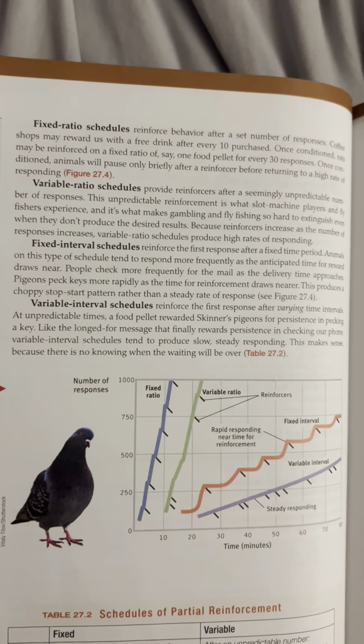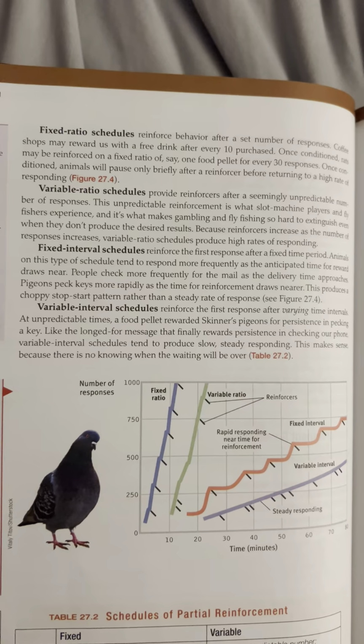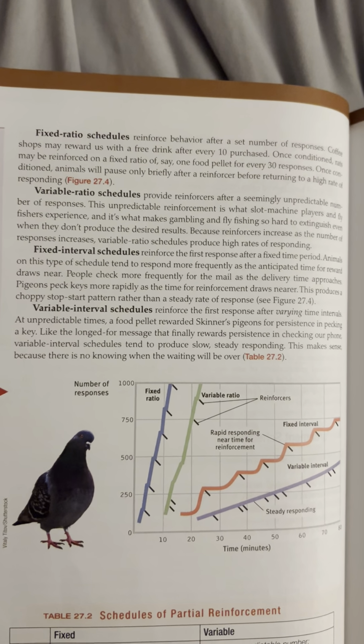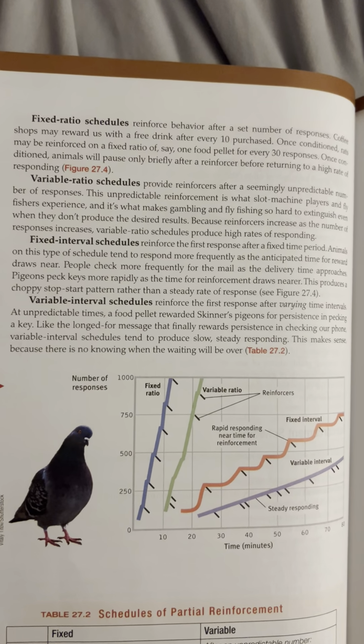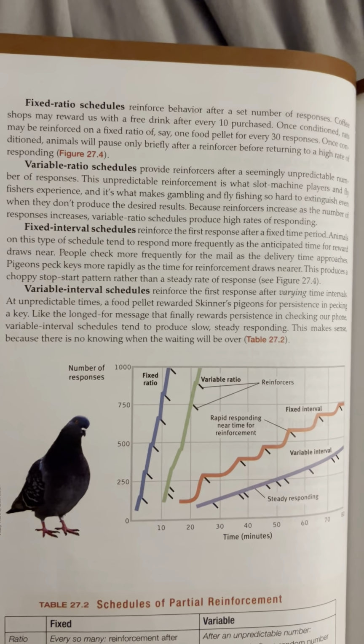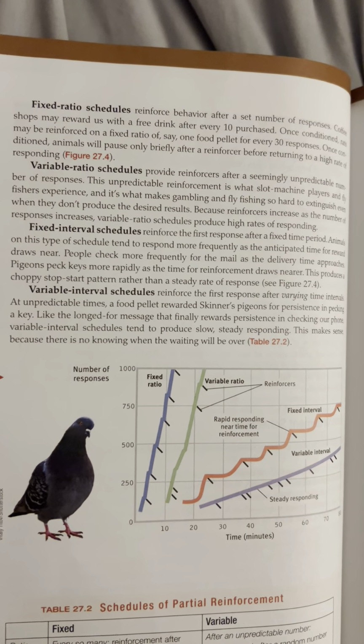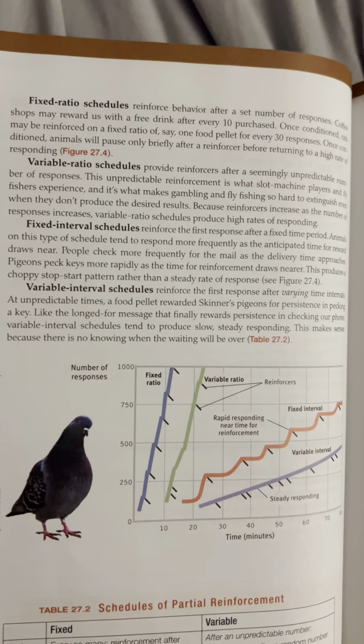Fixed interval schedules reinforce the first response after a fixed time period. Animals on this type of schedule tend to respond more frequently as the anticipated time for reward draws near. People check more frequently for the mail as the delivery time approaches. Pigeons peck keys more rapidly as the time for reinforcement draws nearer. This produces a choppy stop-start pattern rather than a steady rate of response.